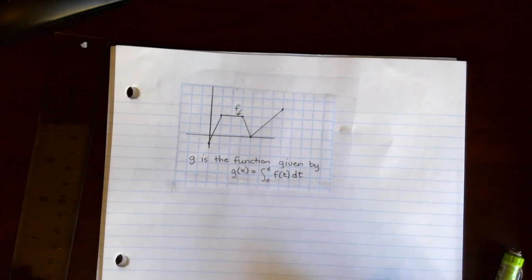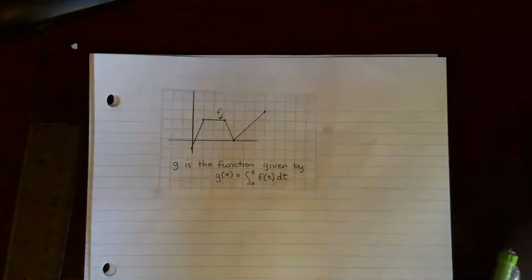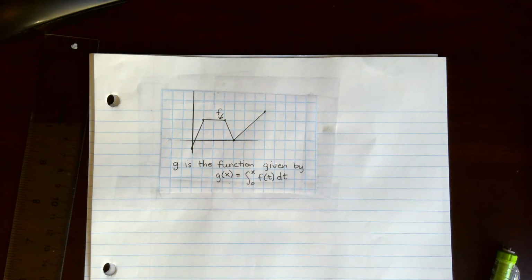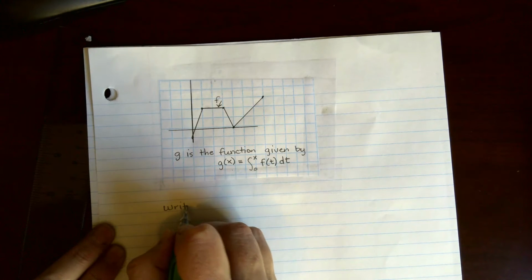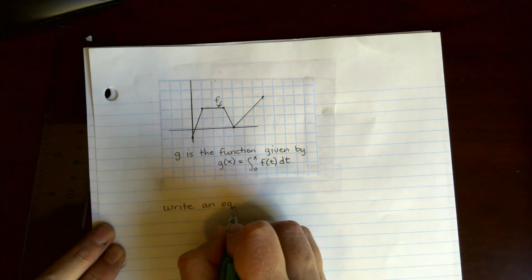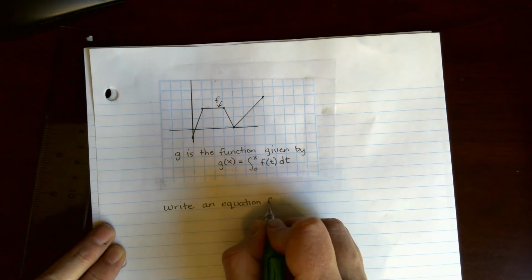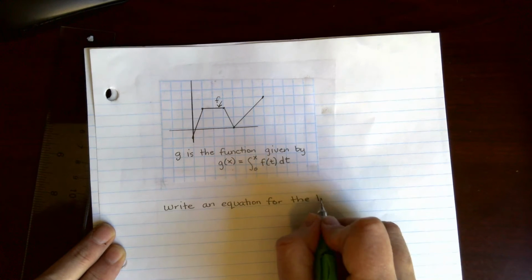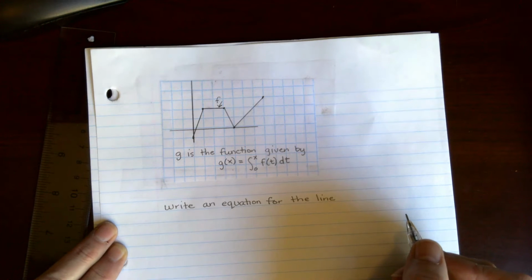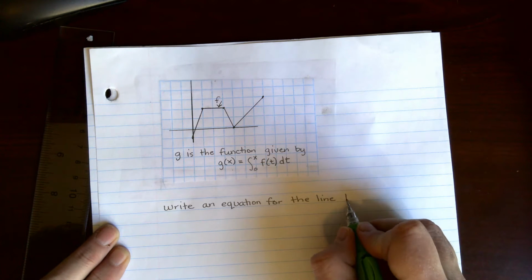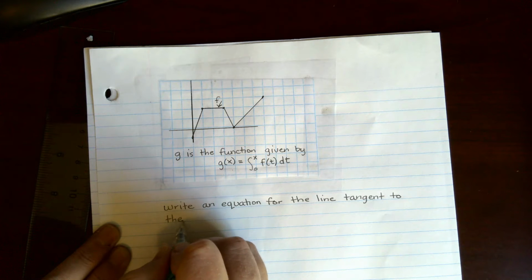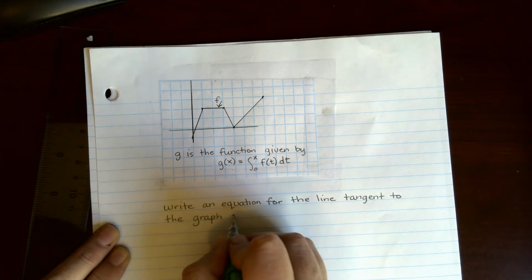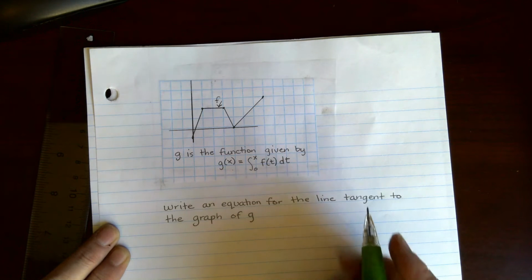You might want to pause the video and make that little graph right there, and let's say this time that I want you to write an equation for the line tangent to the graph of G at x equals 6.